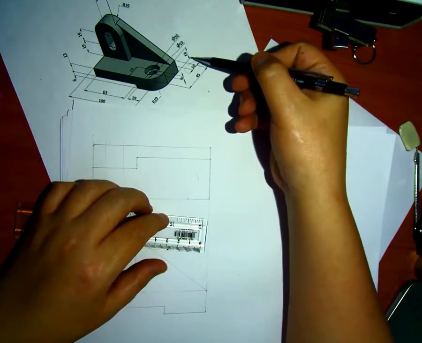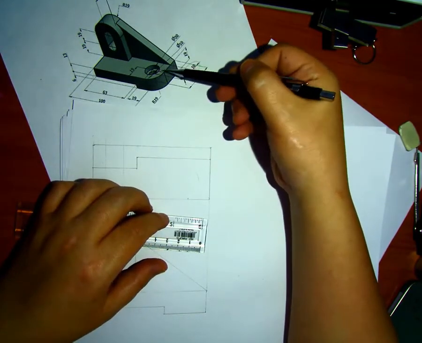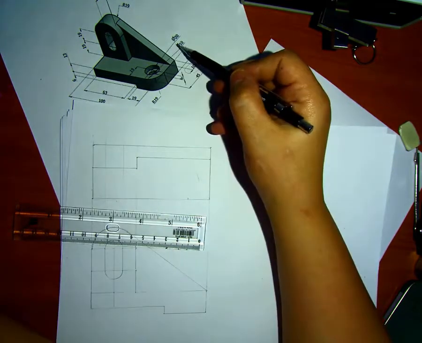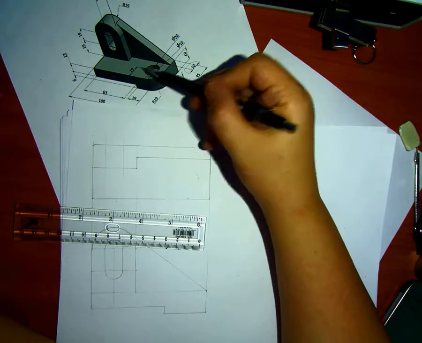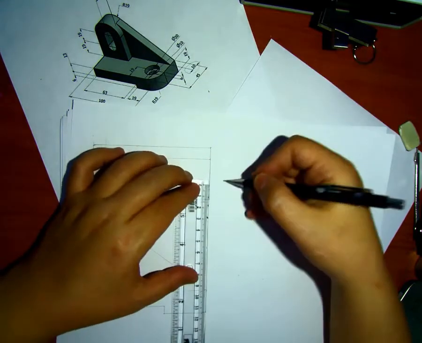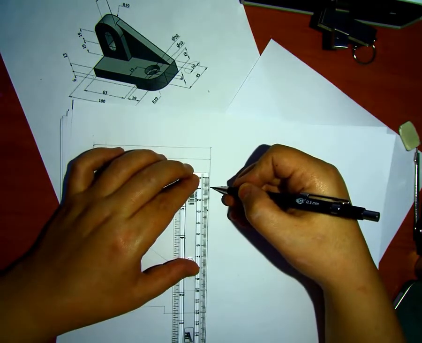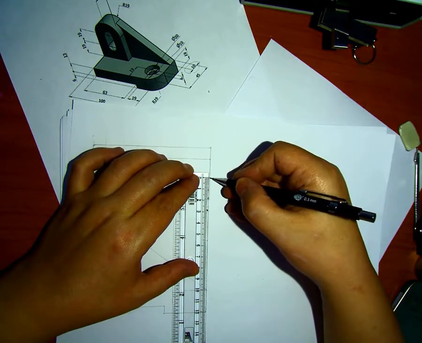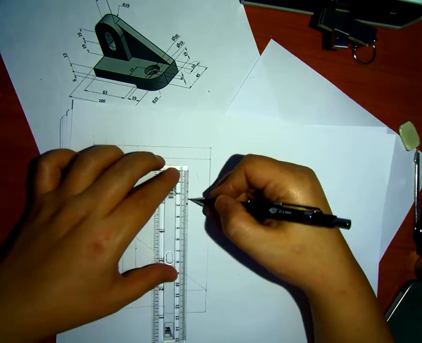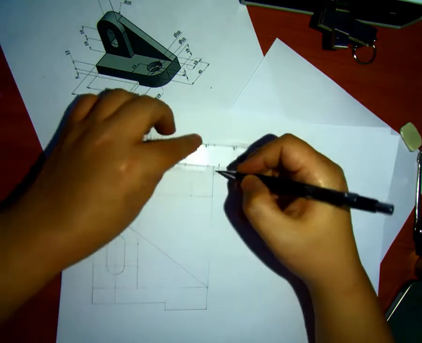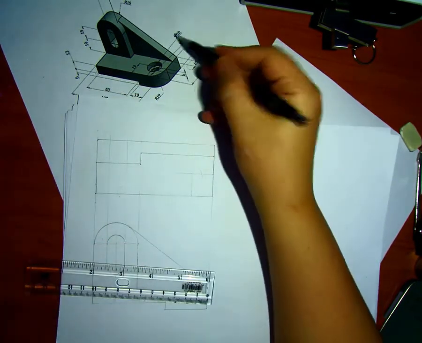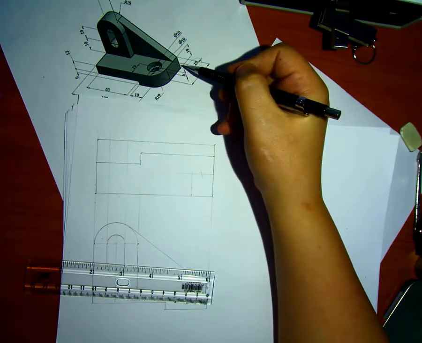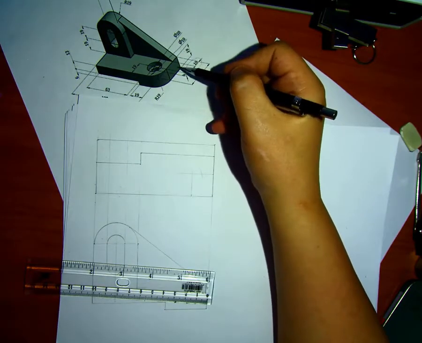Okay, and I will go 19 also here. So I will draw like this line, and I will draw like this line. Okay, now the diameter, we have 20 and 10.